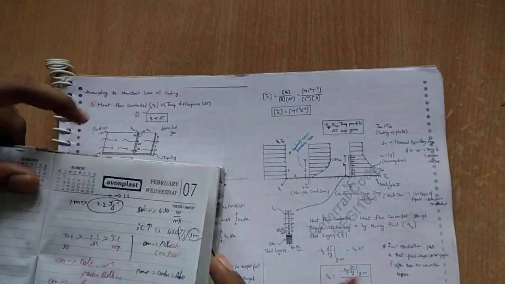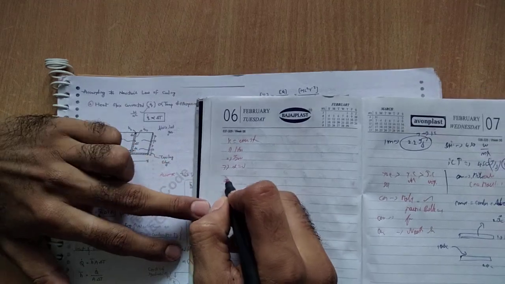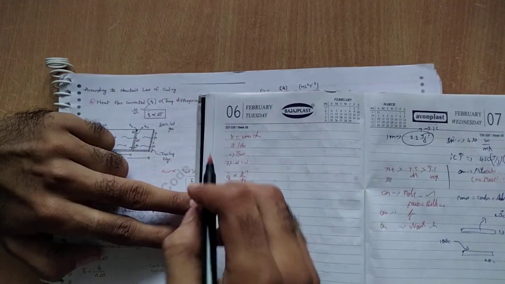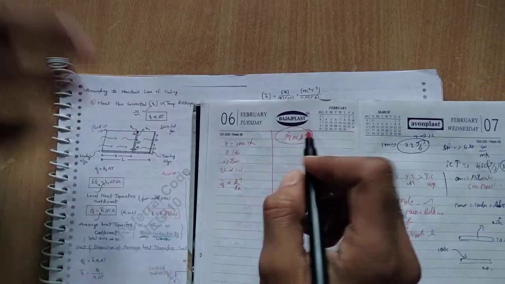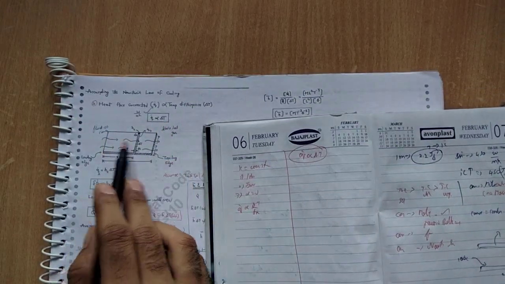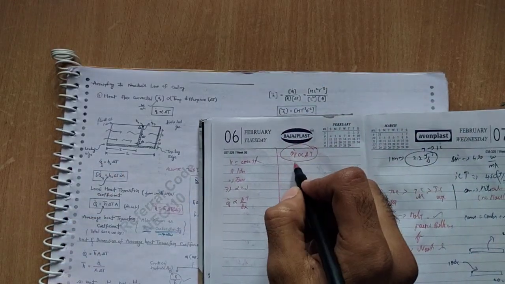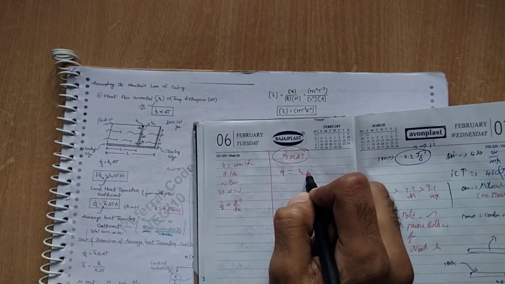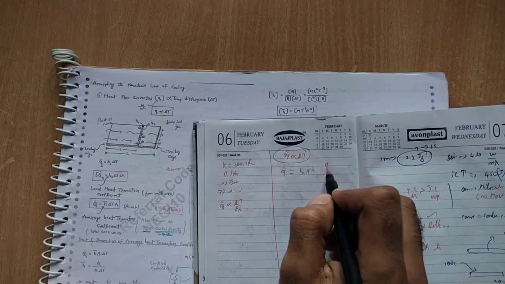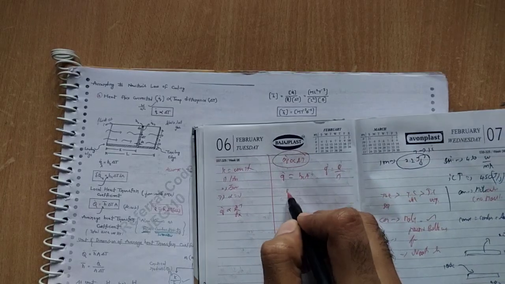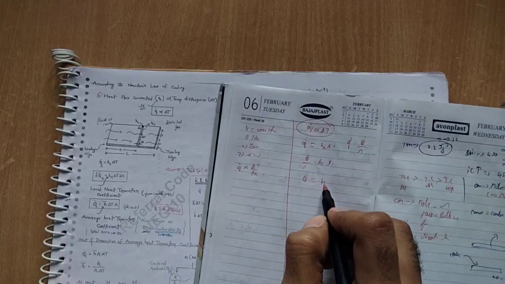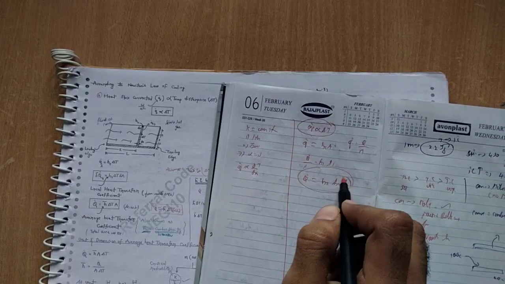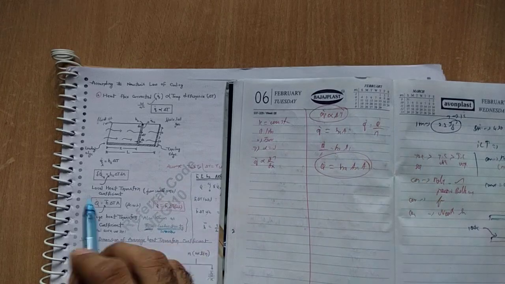Next, the heat flux. Before, in Fourier's law, heat flux was directly proportional to dT by dn. But in convection, heat flux q dot is directly proportional to the temperature difference, delta T. Elaborating, q dot equals h(x) delta T. Here q dot is capital Q divided by area. So Q divided by area equals h(x) delta T, so capital Q equals h(x) times area times delta T. This is the basic thing.